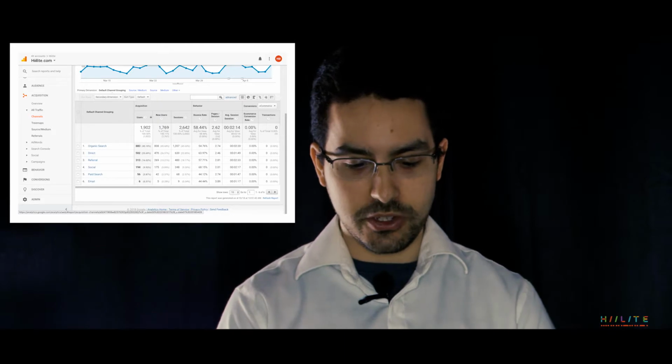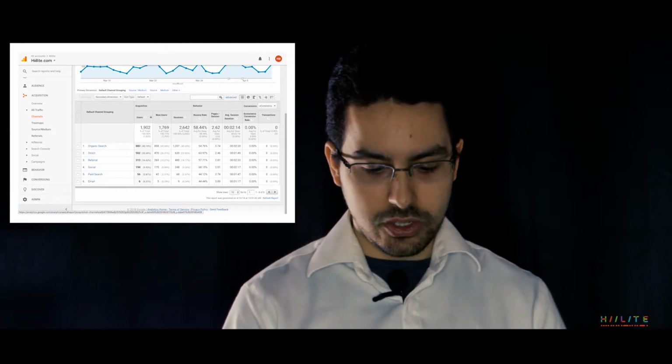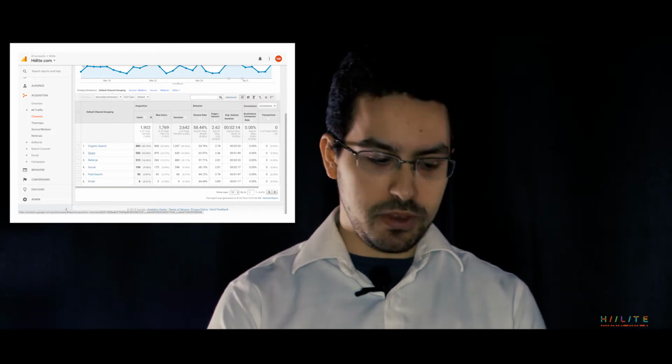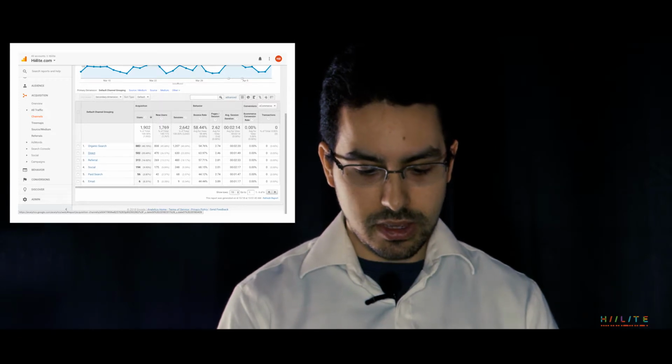So we can see organic search. This is anything coming from Google mainly, or Yahoo, Bing, or the other search engines. Direct is usually people typing your URL directly in, or sometimes apps. If you have a link on a mobile app, sometimes those get listed as direct. It all depends. But direct is bookmarks and other instant click links.